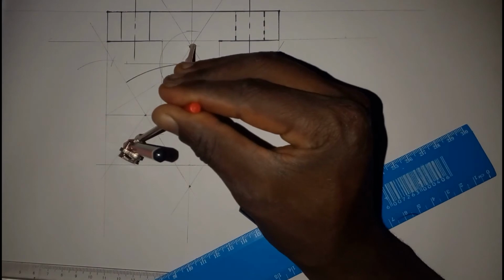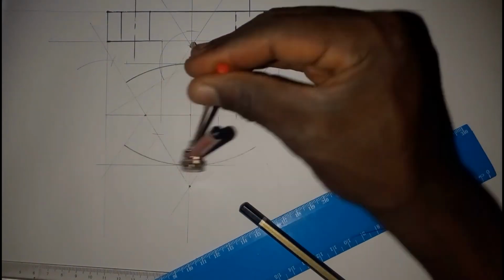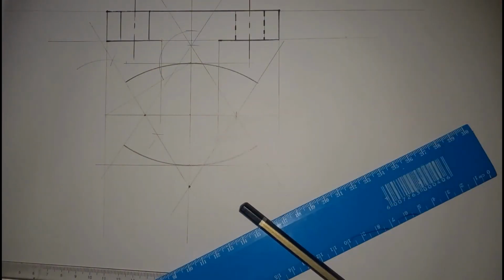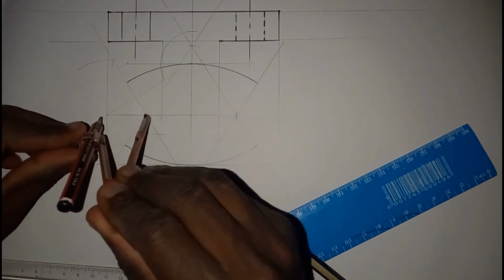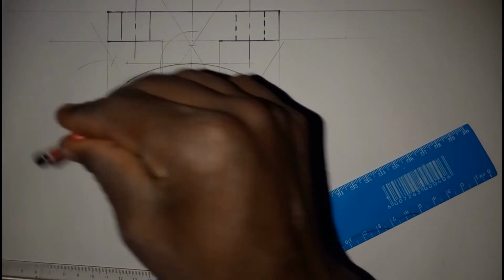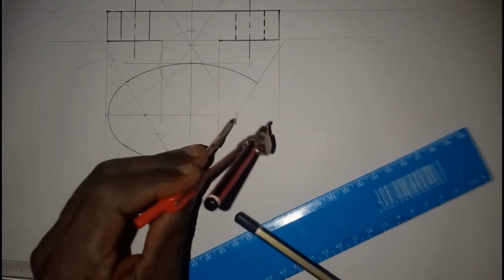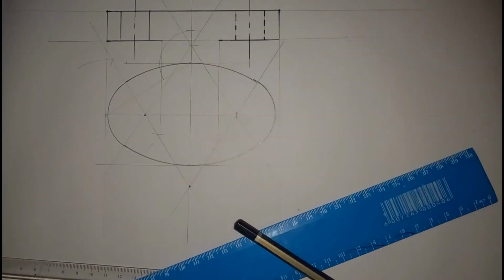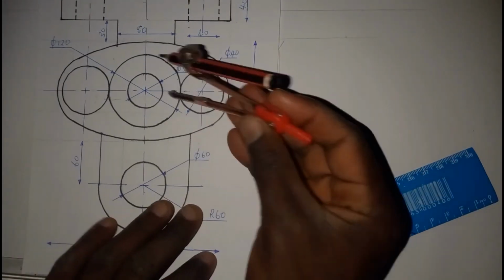Draw it up to this point, and up to this point. Just like this. Then come to this center point and touch this end point, you can see it. Now come to this end point. Just like this.